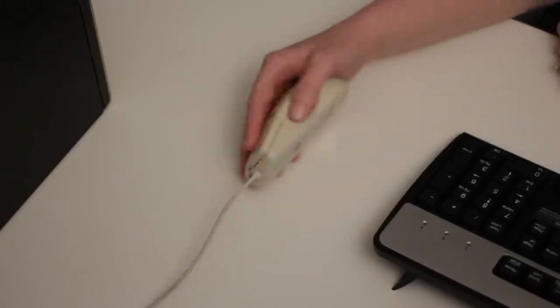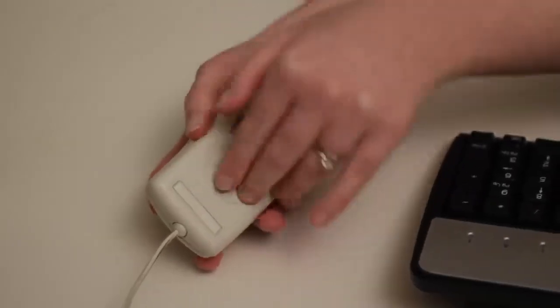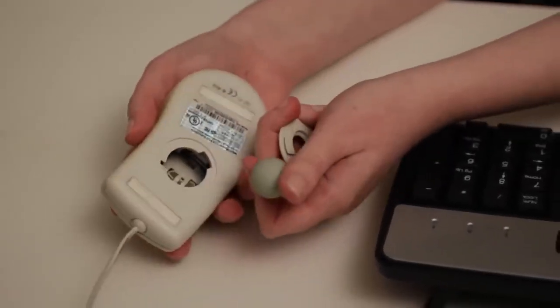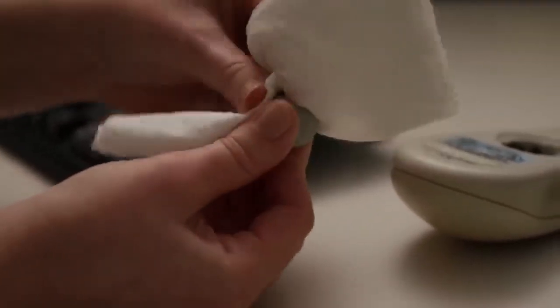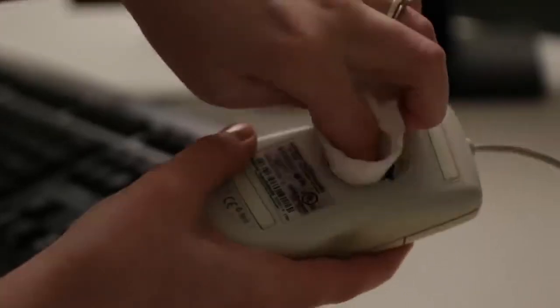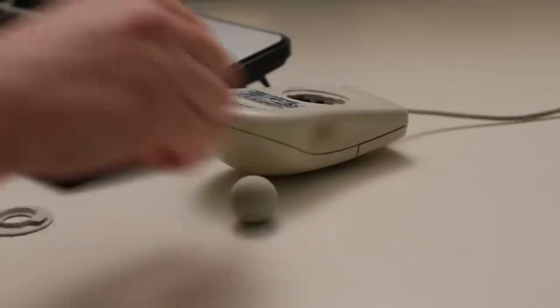To clean a mechanical mouse, again, make sure it's unplugged. Then remove the tracking ball by turning the ring counterclockwise. It should pop right out. Use a cotton cloth or paper towel to wipe it with a little rubbing alcohol. You can wipe the inside of the mouse too. Make sure all the parts are dry before you put them back together.